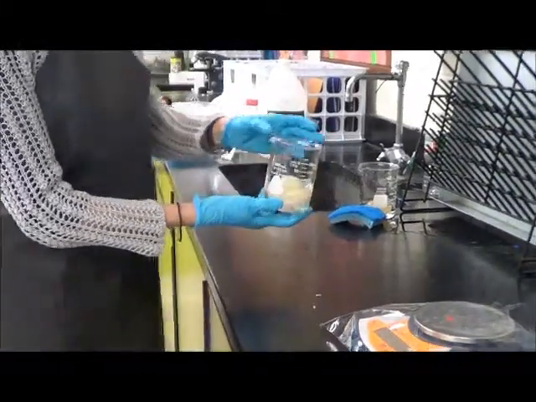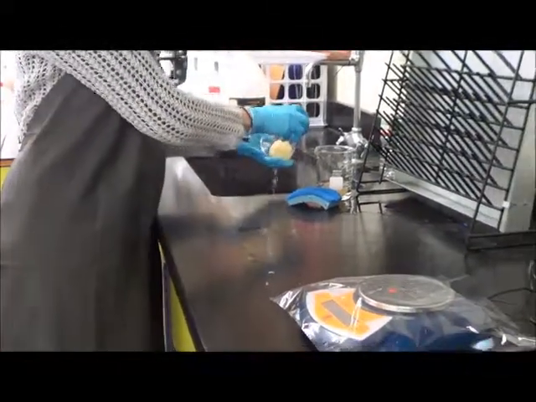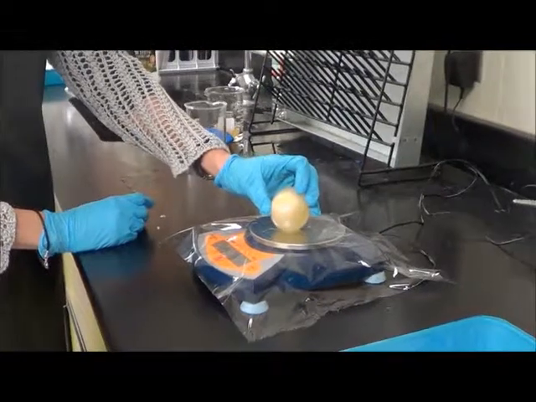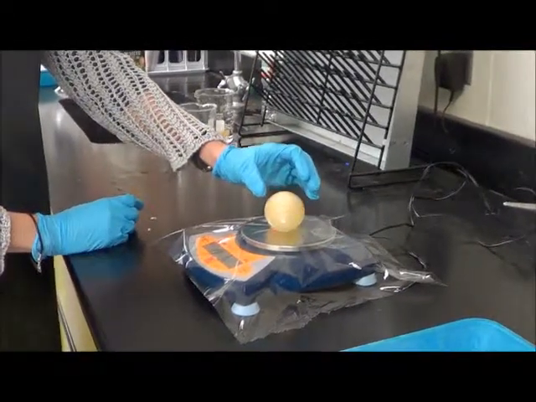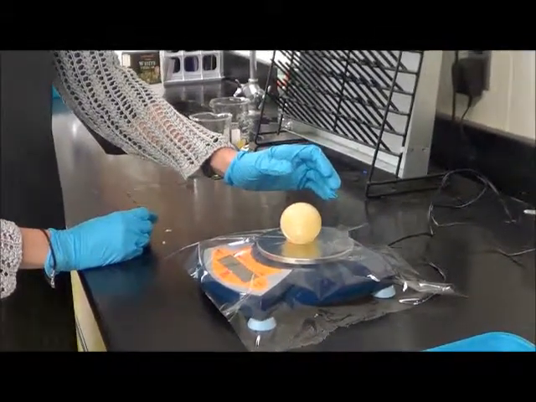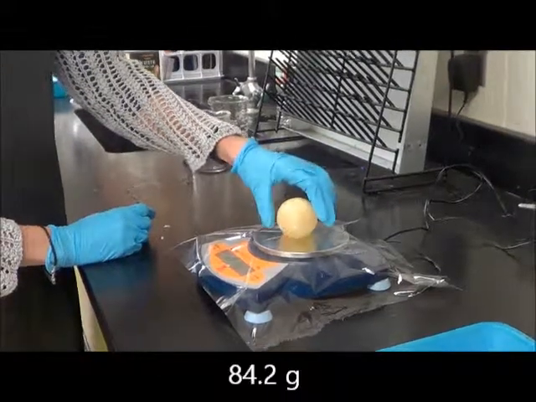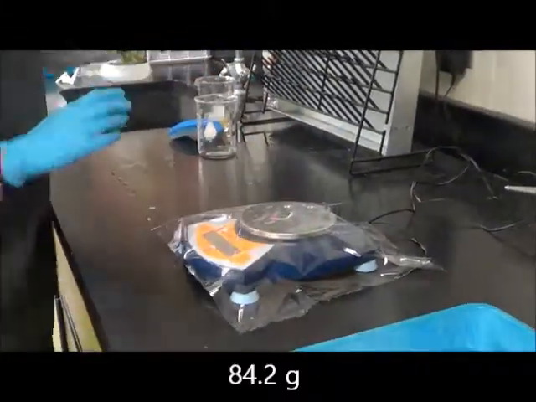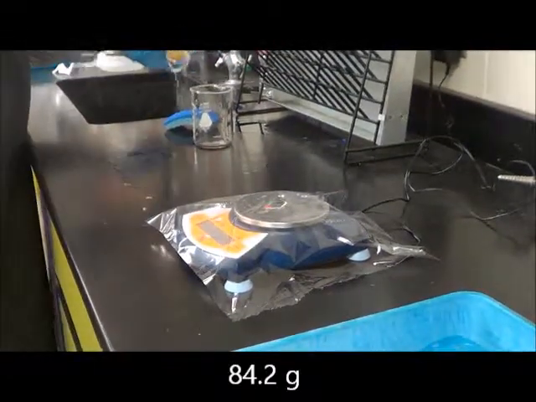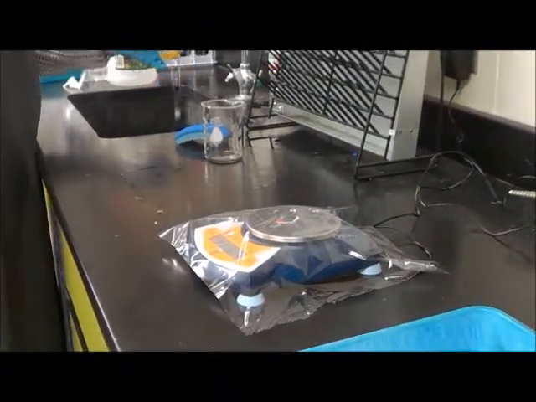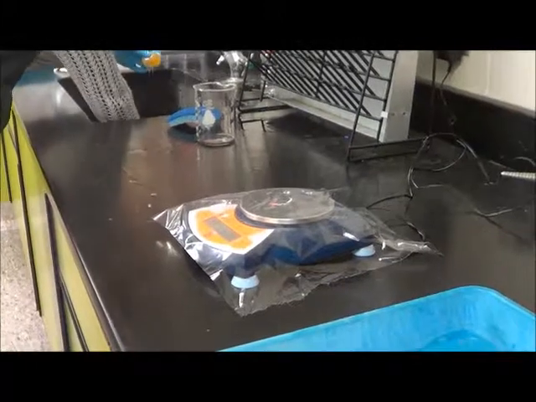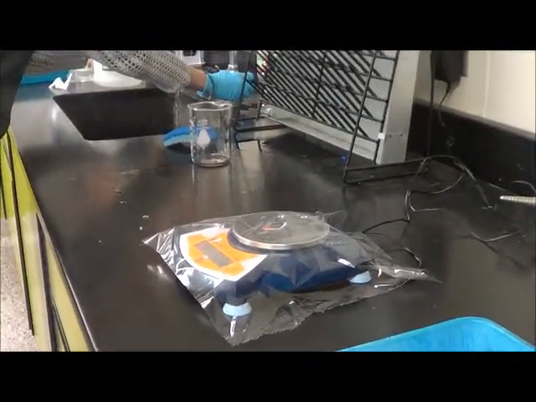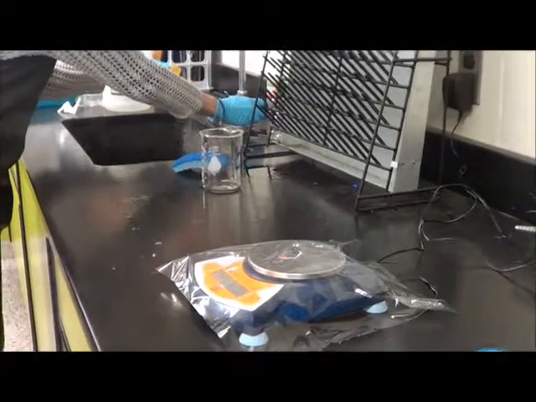I'm here with the egg. This one was in distilled water, so we're going to weigh it. This one weighs 84.23 grams. Then this one was in the corn syrup. Very gently rinse it out.